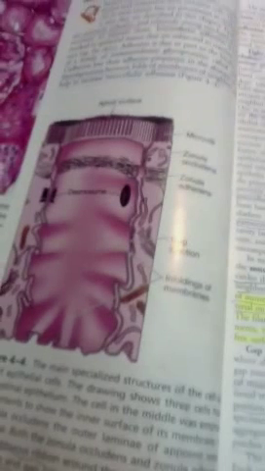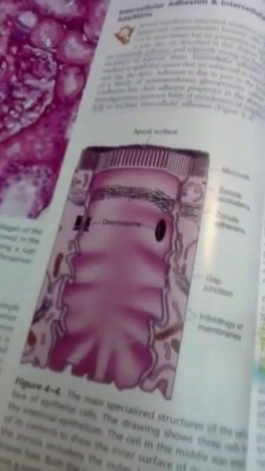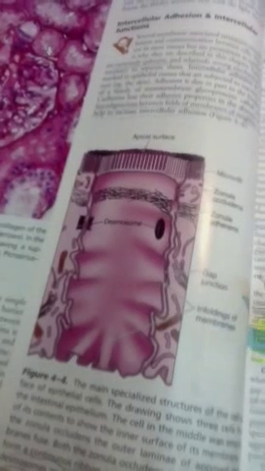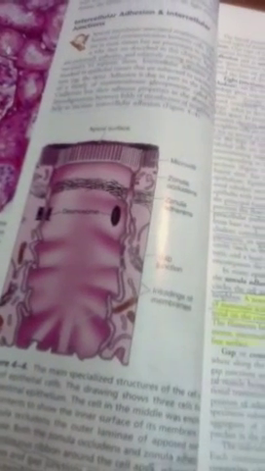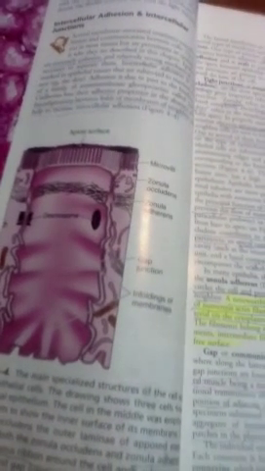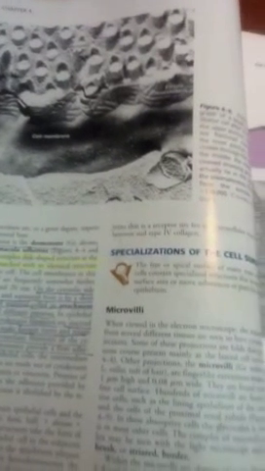Now the last junction that we can point out over here is the macula adherens, or the desmosome. Desmosome is the last part out of three, if we don't count the gap junction.